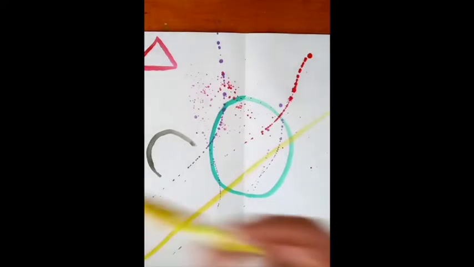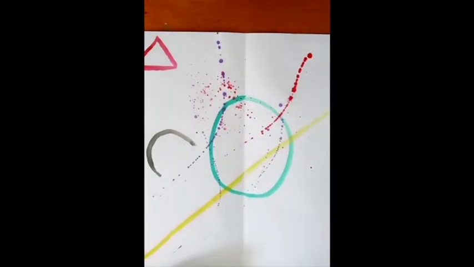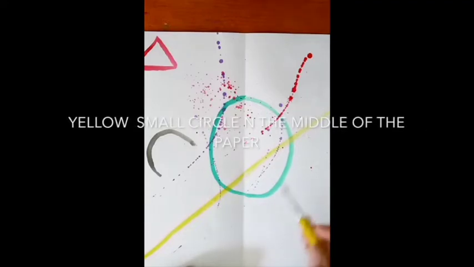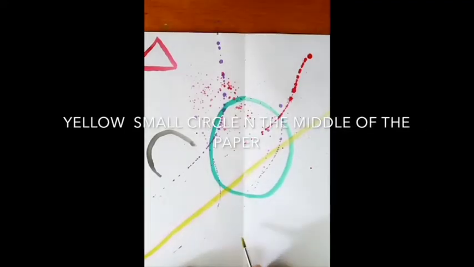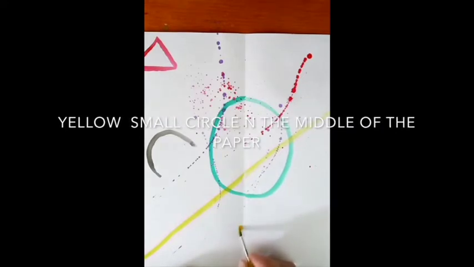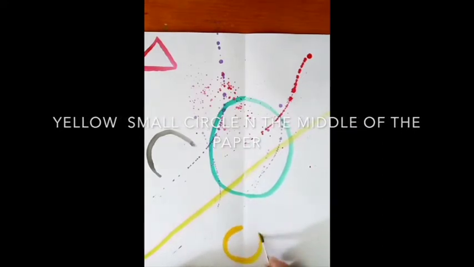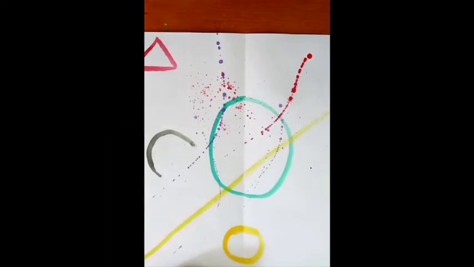Let's take the yellow color and now I'm going to do a circle in the middle of the paper but in the bottom part. So, and it's not going to be big, it's going to be very small. Okay, like this. And I'm going to put this one, we are going to paint it inside. Like this.